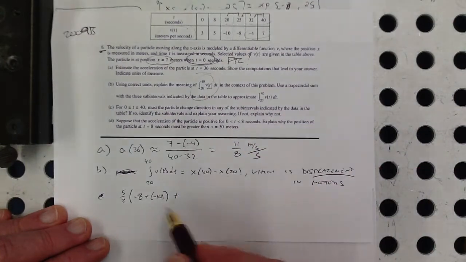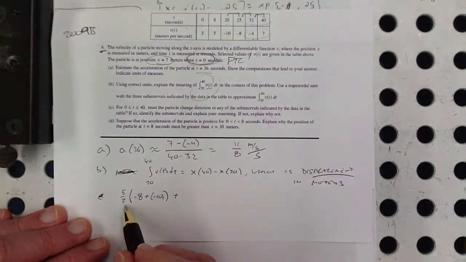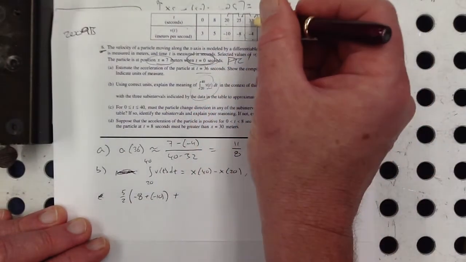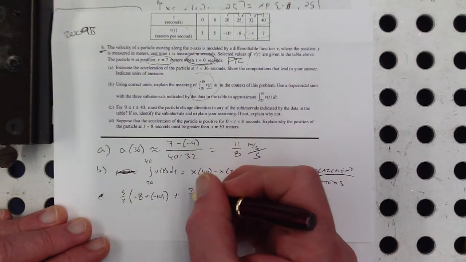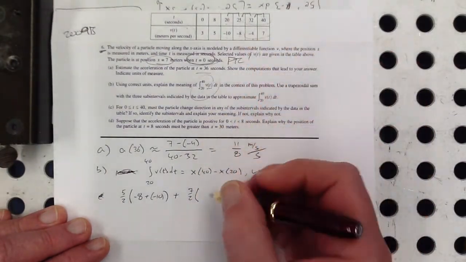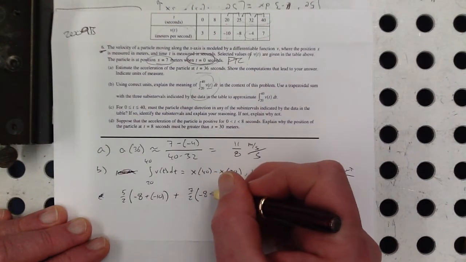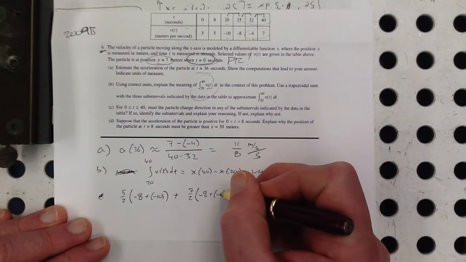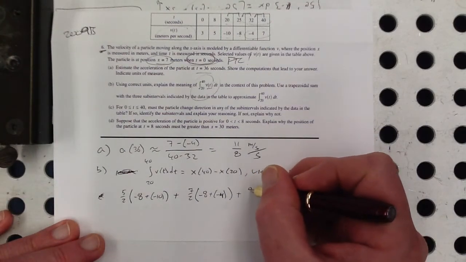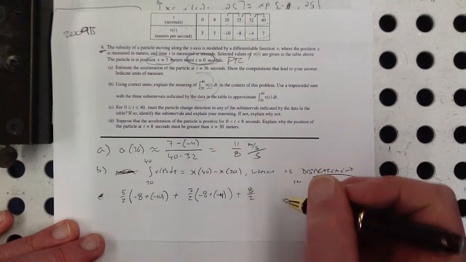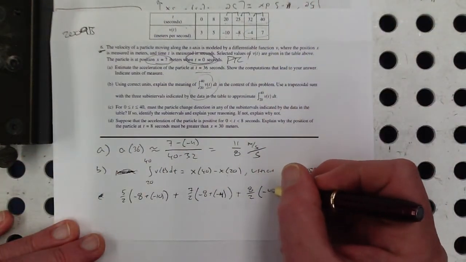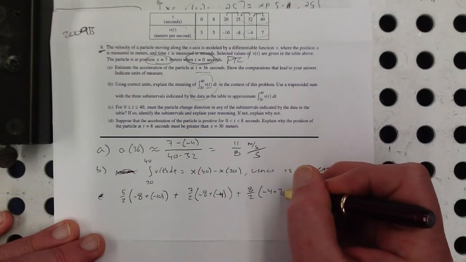That's trapezoid number 1. That's 5 wide. Divide by 2 always, and then add these up. This one is 7 wide, and put that over 2, and then add those up. Plus 8 wide. Don't simplify this as you go. You want to show what you're doing here so somebody can come along and look at this and say, oh yeah, that's a trapezoidal sum.